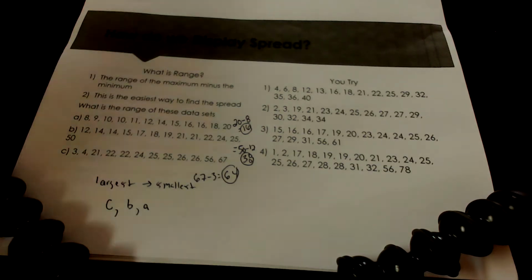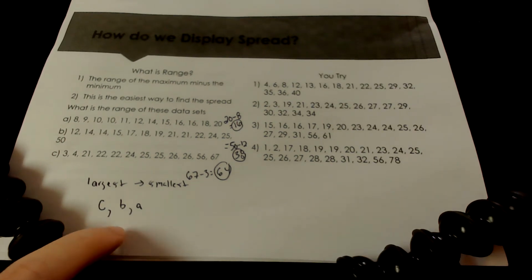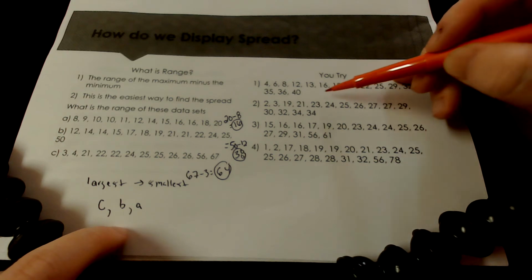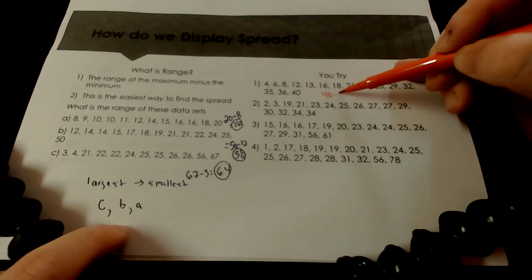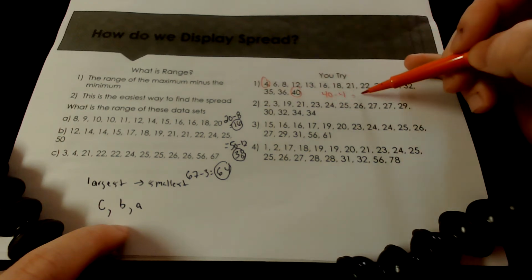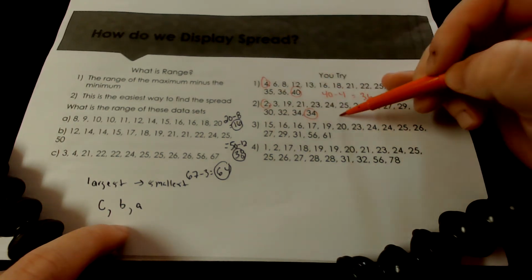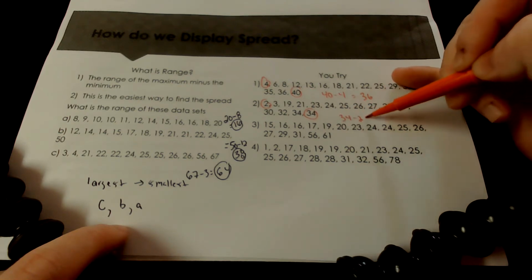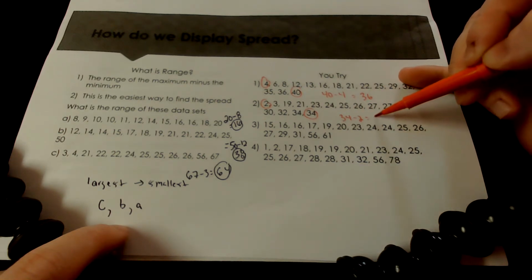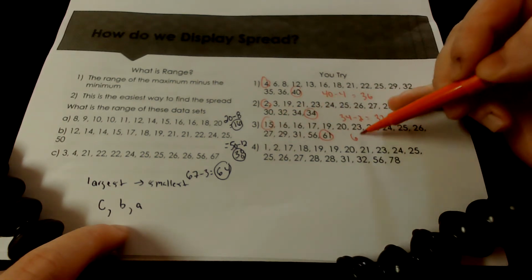Okay, and then, let's see, number 1, number 2, number 3, number 4. If I try these out here, same thing. 40 minus 4, largest minus smallest, gives me 36. 34 minus 2 gives me 32.